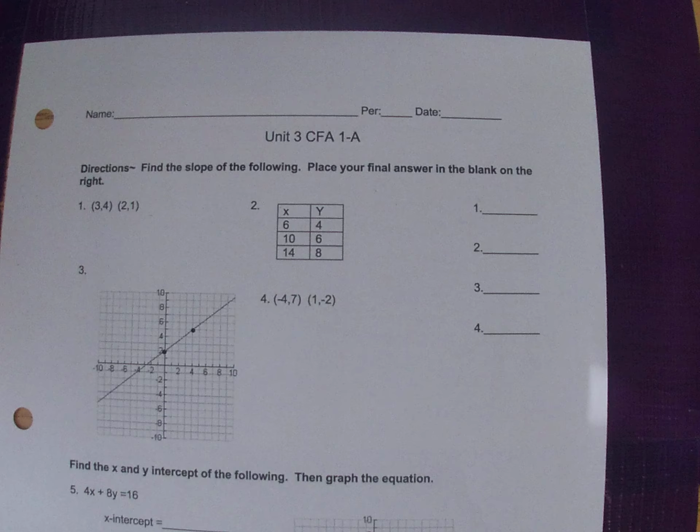If you have questions on your Unit 3 CFA before you do your retake, please watch through the video. Feel free to fast forward to the questions that you need to see. But first, looking through, we're going to find slope on number 1.